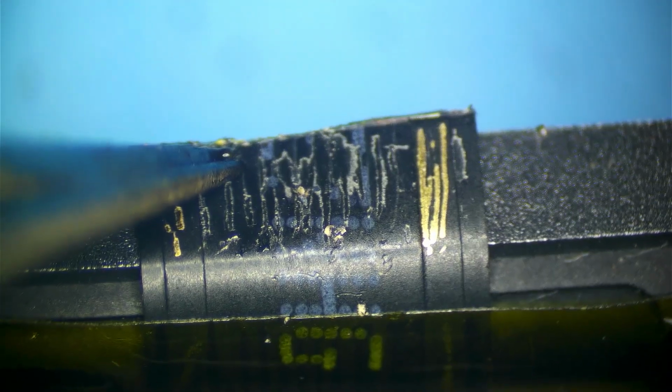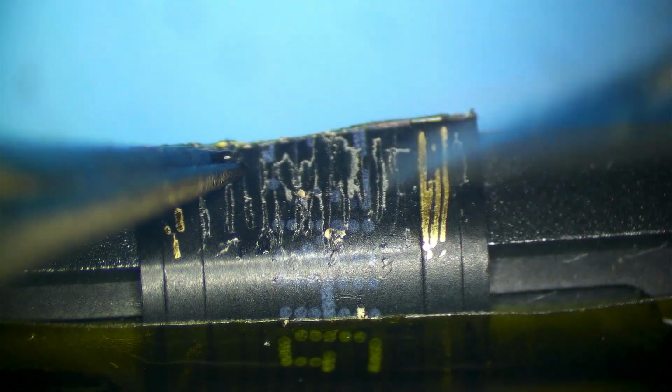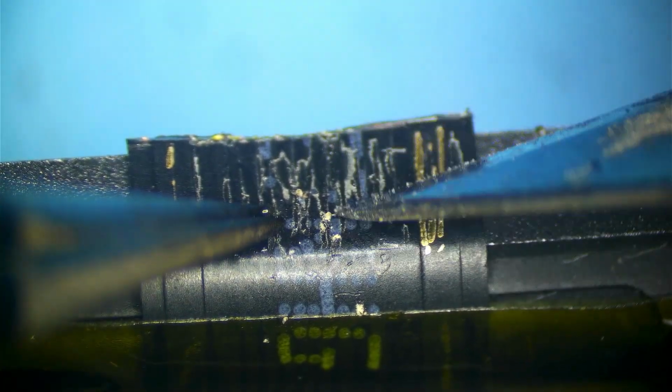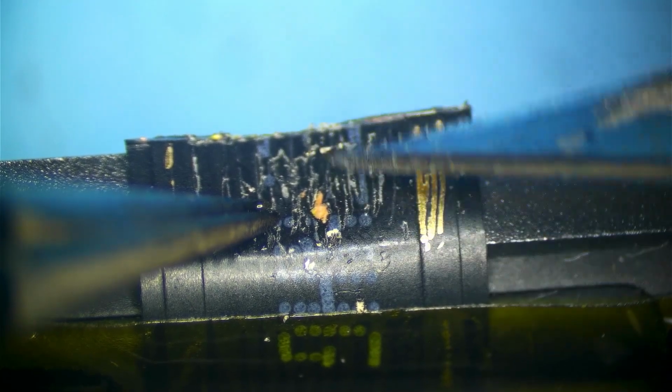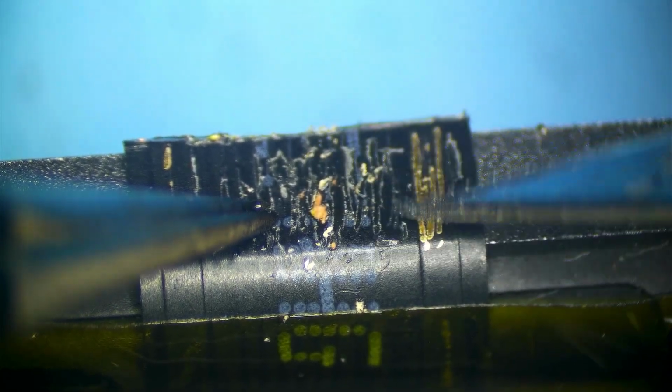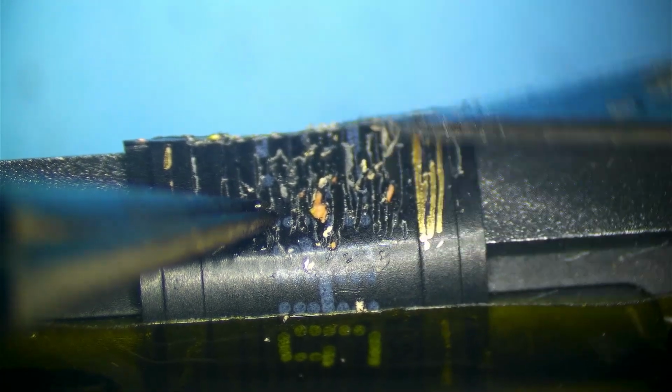We'll zoom in a little bit. I'm using a lot gentler pressure than I was on the other cable, because it's really easy to snag it. See how it kind of just snagged right there, and it'll dig into the cable and ruin it, so that's not what we want.